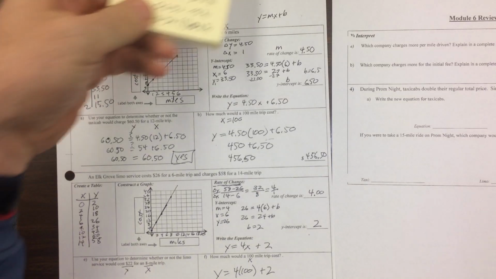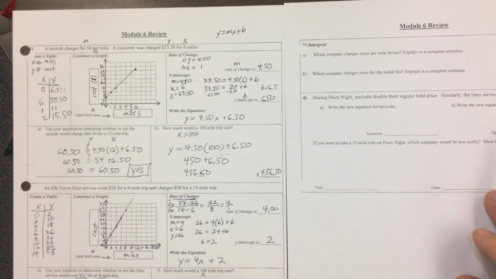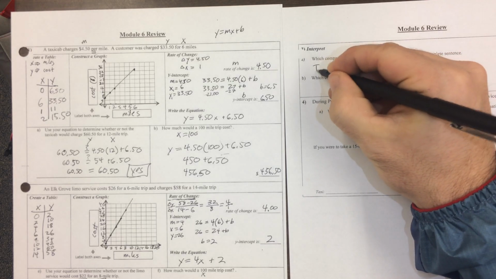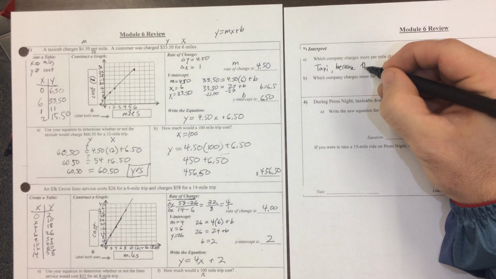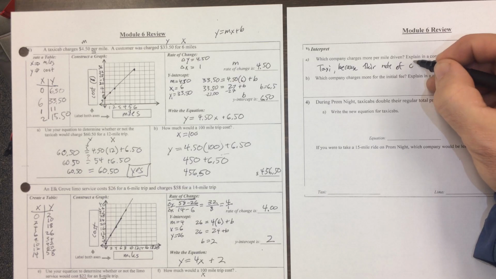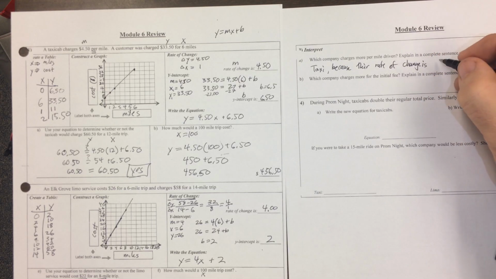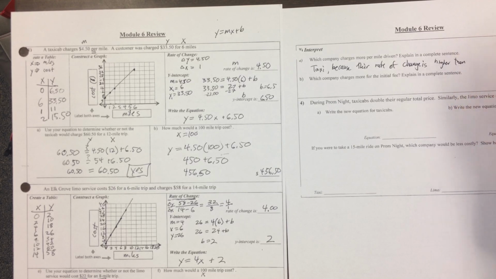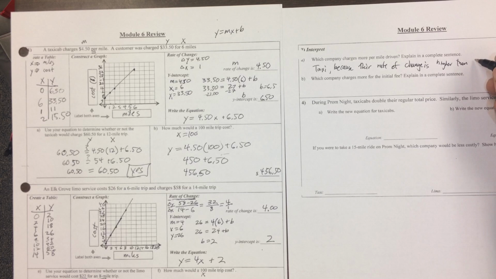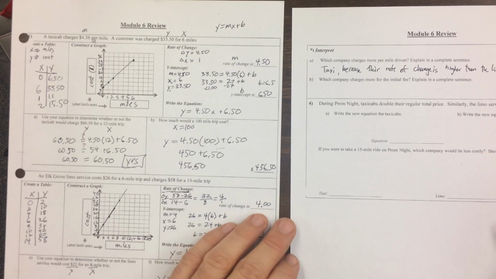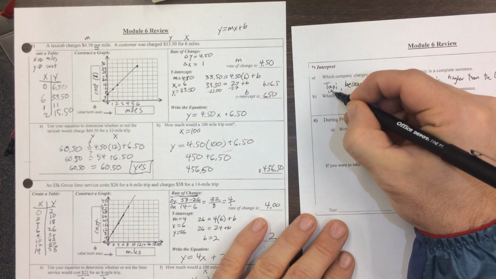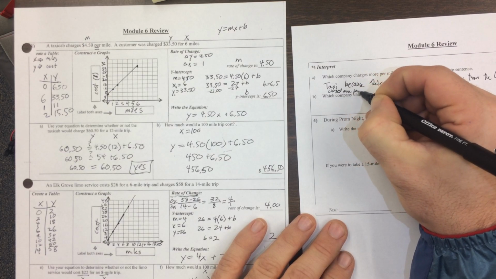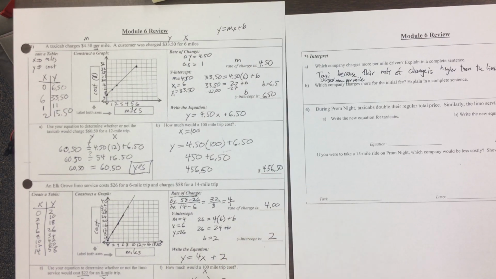So, which company charges more per mile driven? I would say that taxi, because their rate of change is higher than the limo service. And actually, now that I've written that, I recognize that's not actually a complete sentence. I would have to say taxi charges more per mile because their rate of change is higher than a limo service.